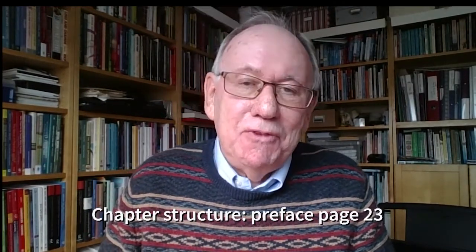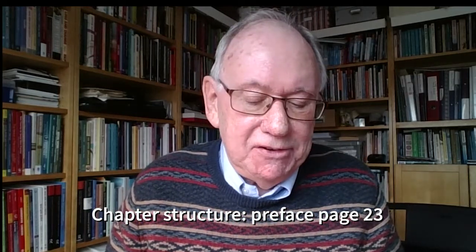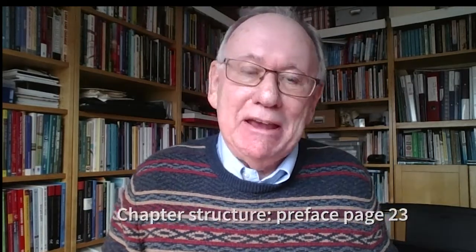A useful thing to know is that each chapter has exactly the same structure. So you can find this structure on page 23 in the preface. So you can always check back to find out where you are. If you use the book a lot, you'll get used to the structure. So you'll know that if you're reading about a theory's connections with other theories, the next section will always be about the politics of the theory, which is the things we argue about.